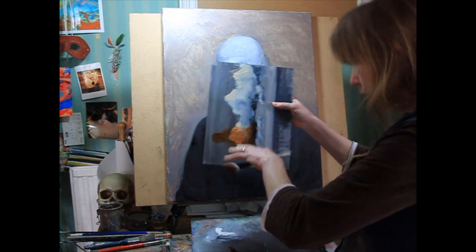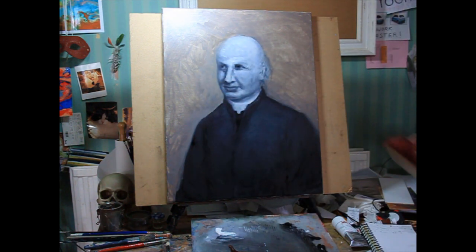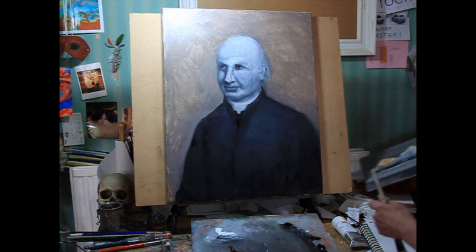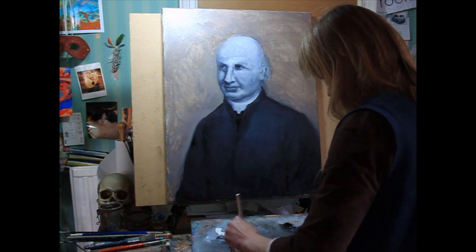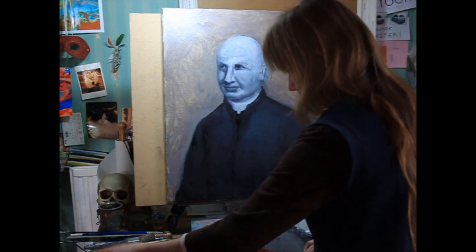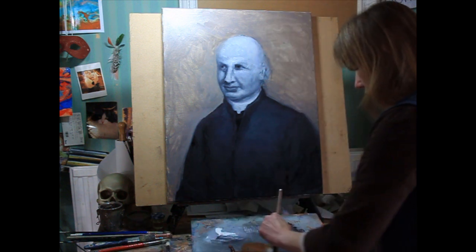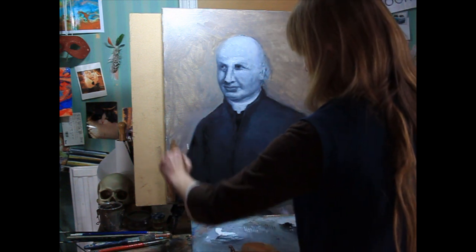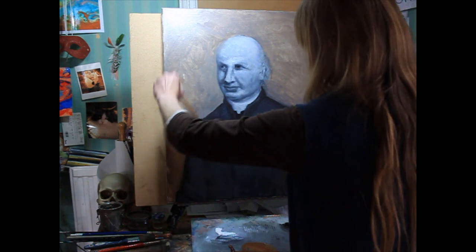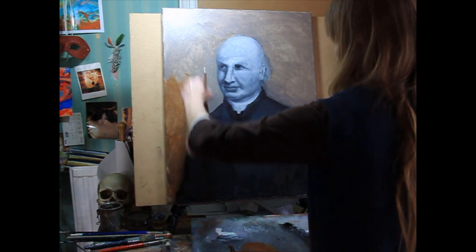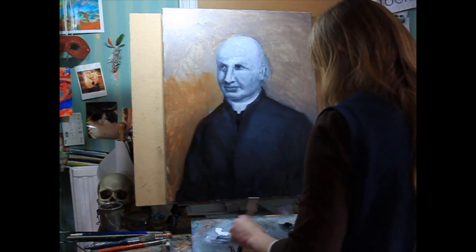So let's work this colour up into the background. Give it a quick rub off there. We'll need plenty of it. So this is a bit like breathing colour onto the canvas. Not everything is achieved in the one single layer. It takes many, many layers to achieve the full effect. The robes that he's wearing.